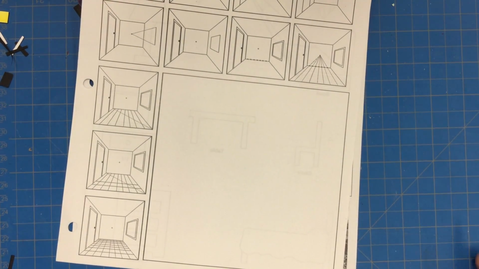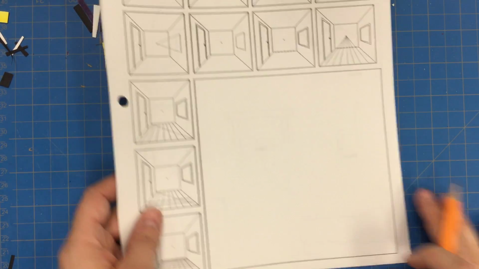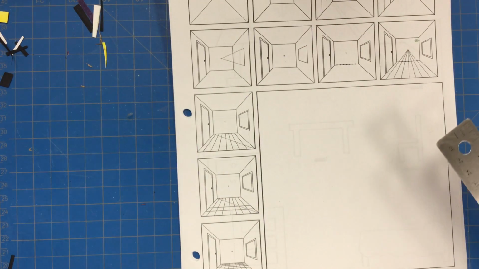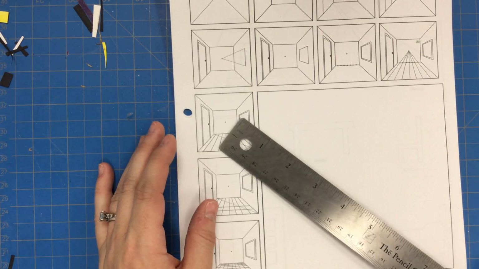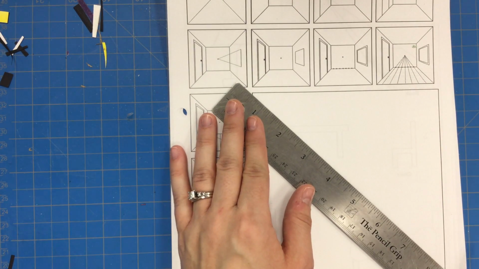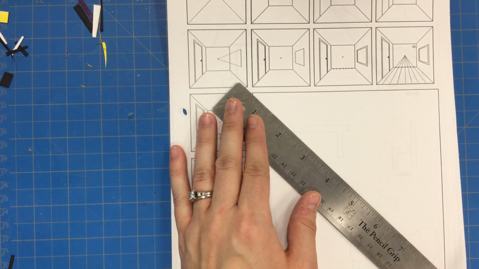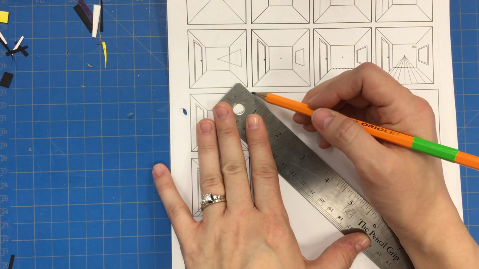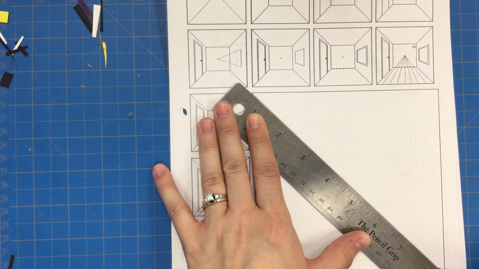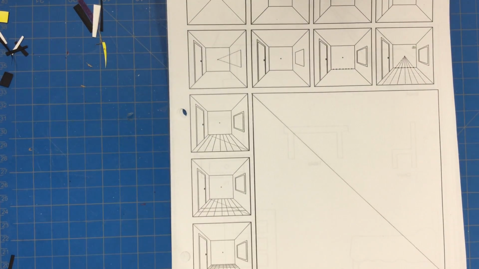For our next practice, we're going to be drawing a room in one-point perspective. One of the steps that I always say is to find the horizon line and then find the vanishing point. Another approach to one-point perspective, if you want to find the center of something, you can connect the opposite corners. Now I want you to draw very, very lightly because we're going to be erasing part of this line later on.